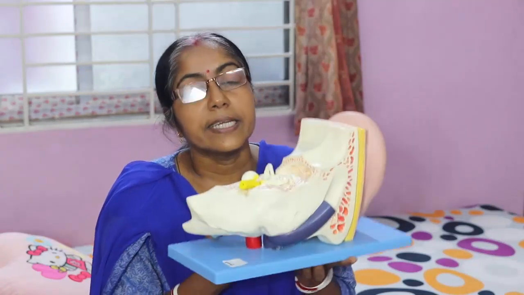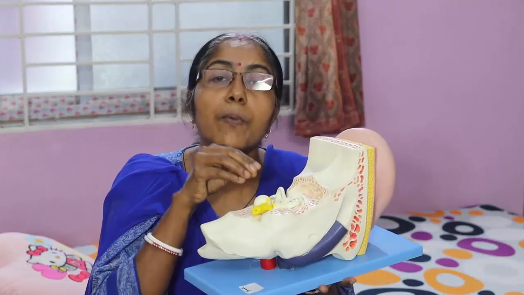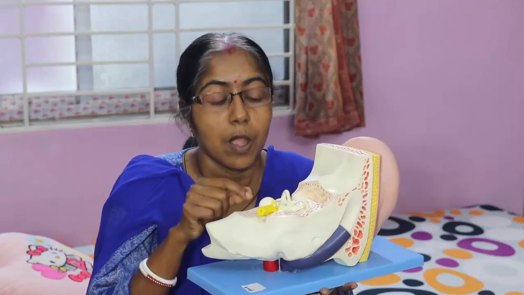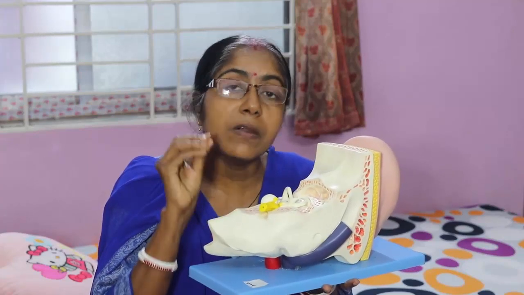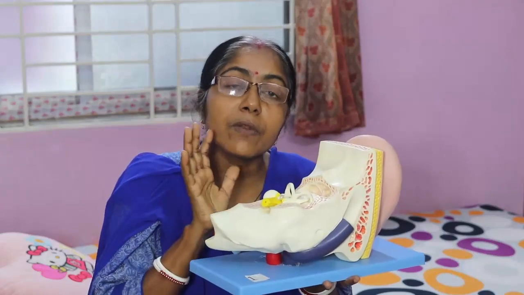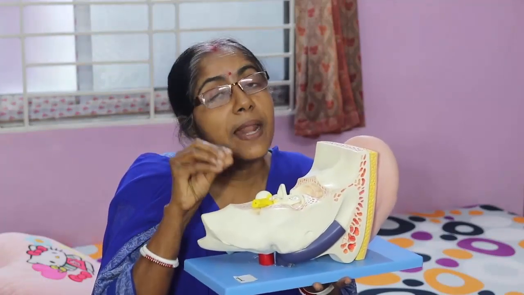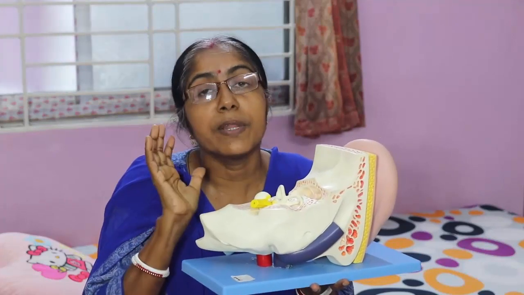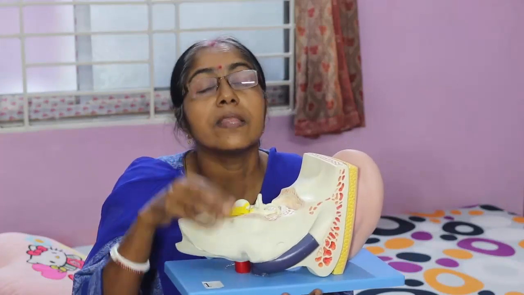Now, internal ear. It is composed of bony labyrinth and membranous labyrinth. Bony labyrinth is composed of cochlea, vestibule and three semicircular canals, and within the bony labyrinth there is the membranous labyrinth. Within the cochlea there is the cochlear duct. It is part of the membranous labyrinth, and the vestibule contains utricle and saccule, and the semicircular canals contain semicircular ducts. All are parts of the membranous labyrinth. Membranous labyrinth and bony labyrinth are separated from each other by perilymph, and within the membranous labyrinth there is endolymph.